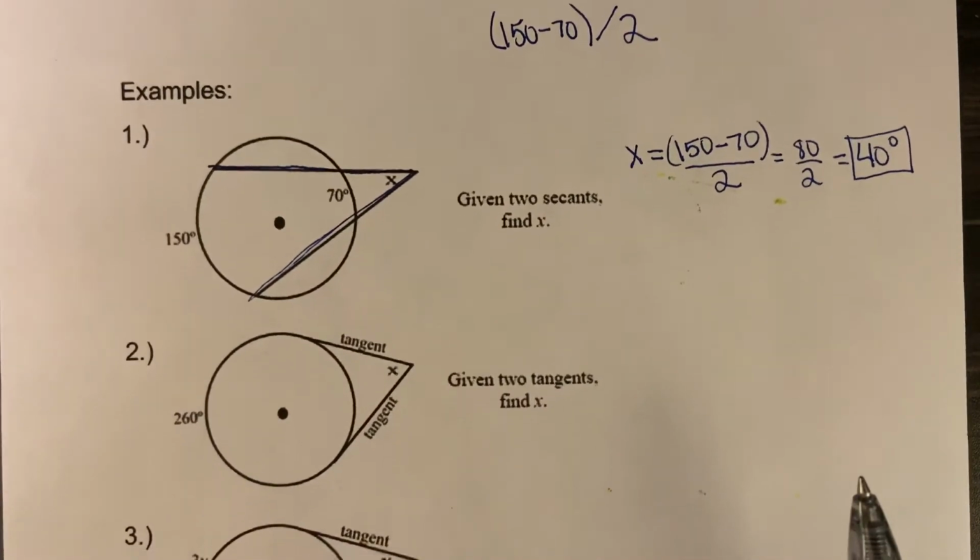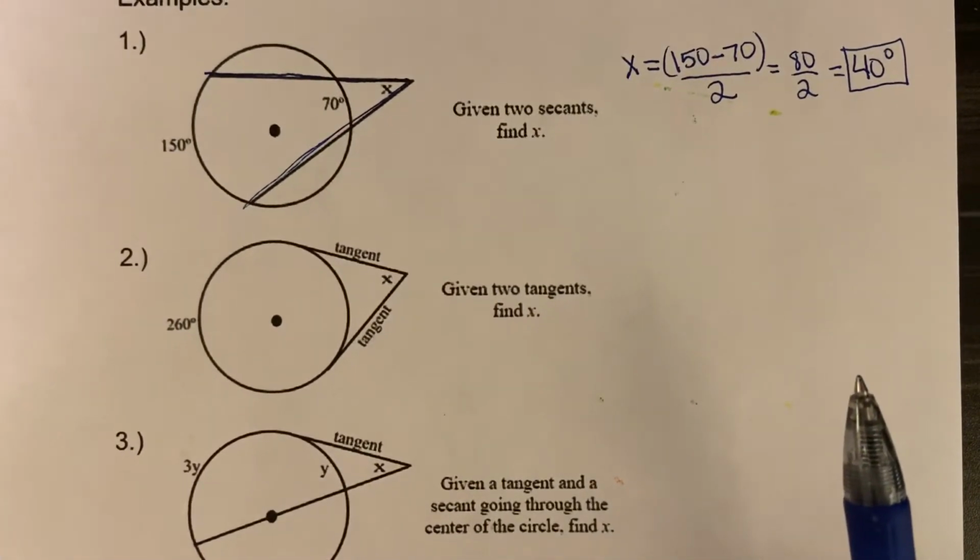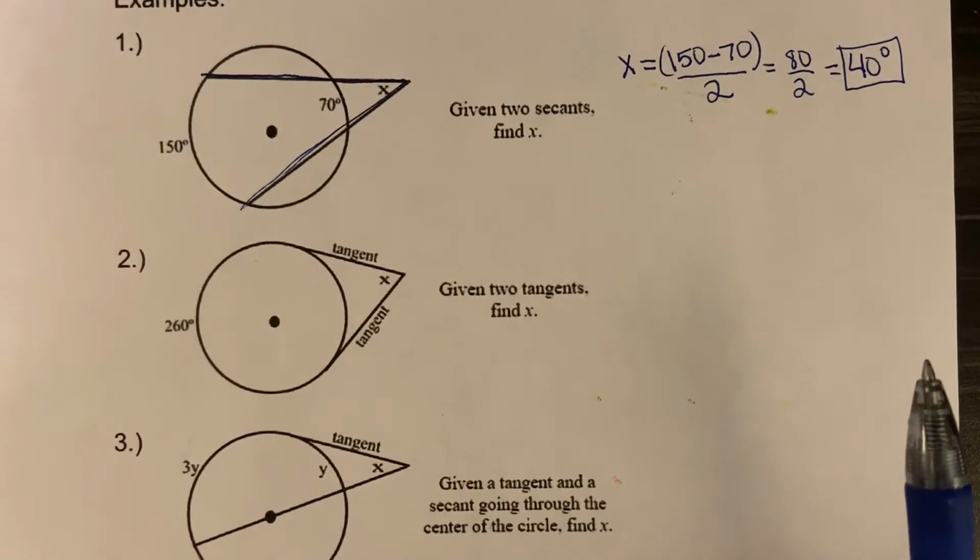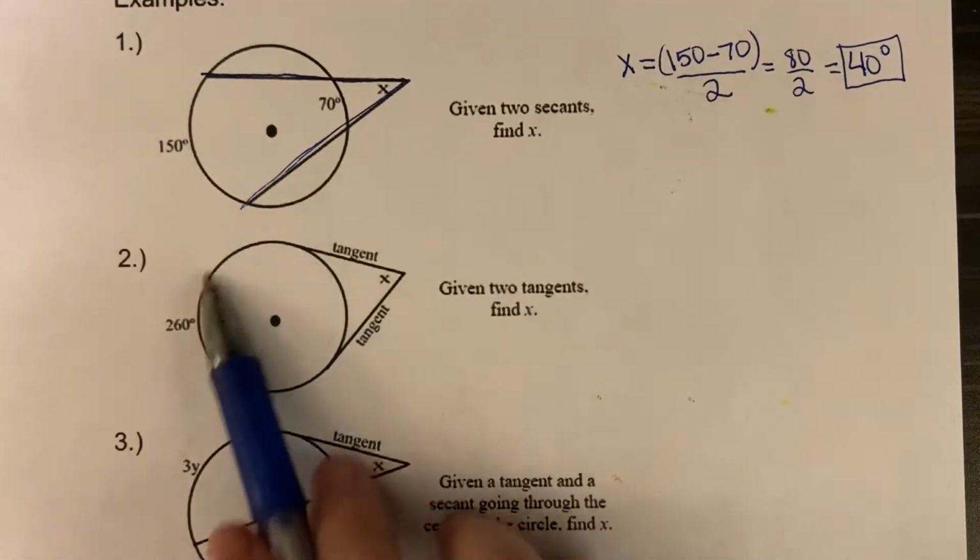Then let's look at number 2. In number 2, we have 2 tangents. Usually when they give you 2 tangents, they're not going to give you either the major or the minor arc.